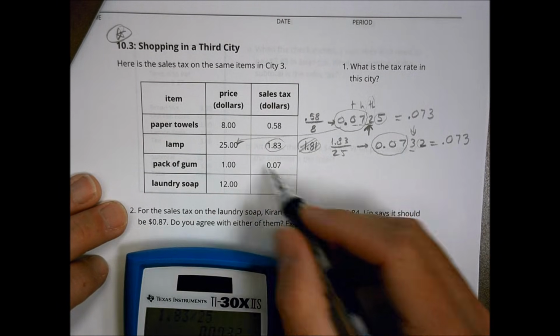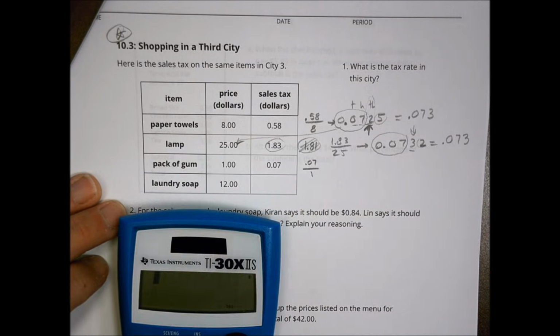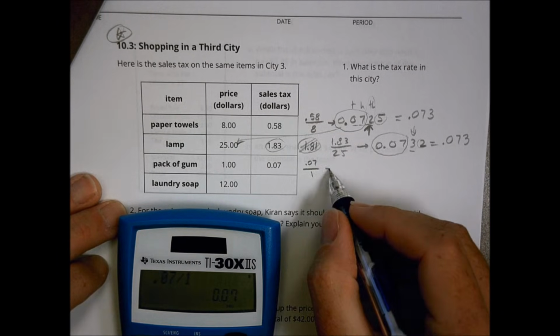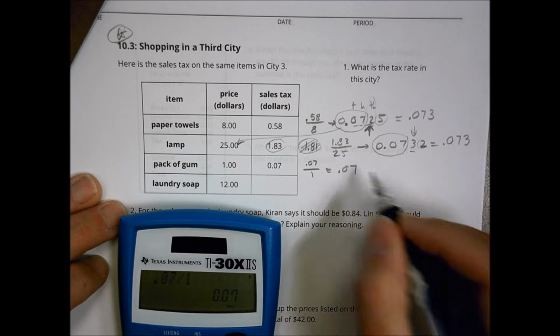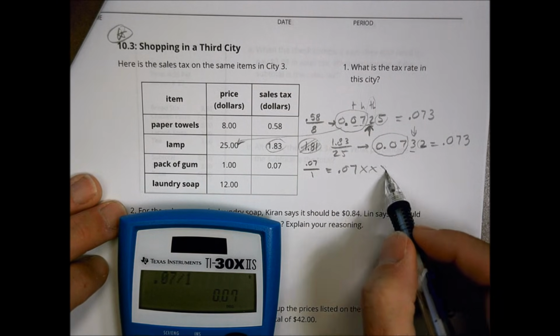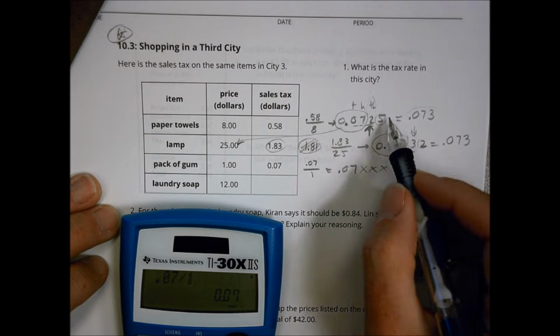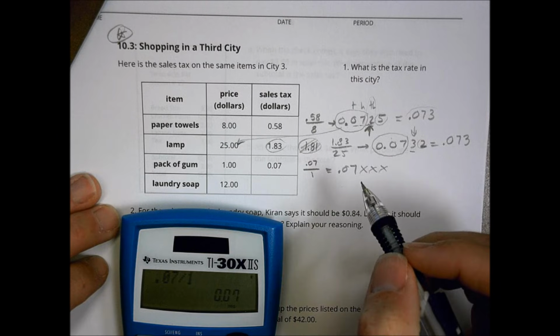Well, what's happening here? Here I have 0.07 divided by 1. Oh my goodness, 0.07 divided by 1 is simply 0.07. So there's nothing left there. We just chopped off everything after the 7. So something's a little off there. I have what looks like 3 different tax rates almost going on with this problem.